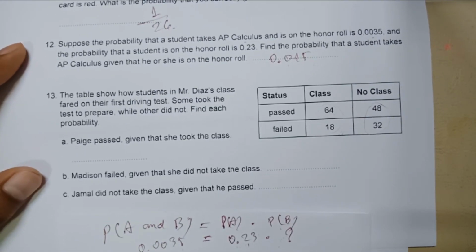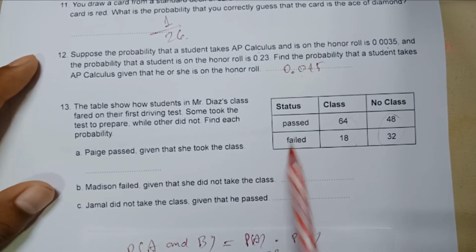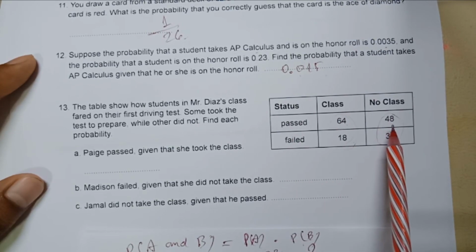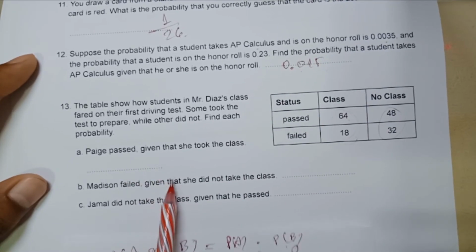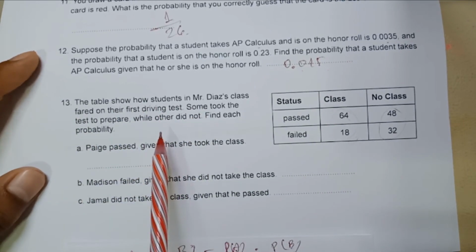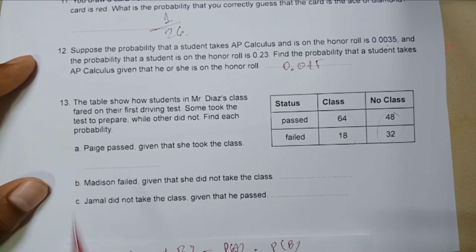Number 13. For number 13, this is the table that shows us status pass or fail, class or no class. Looking at this section together here. For part A, I will not read this instruction up here. You might want to read this one by yourself, but I'm going to read the table and look at the question.